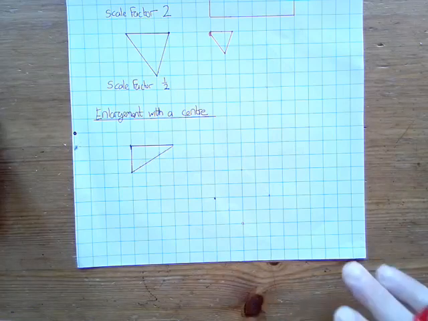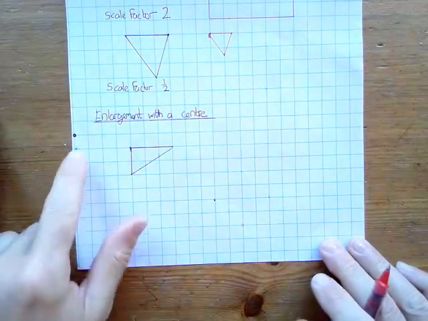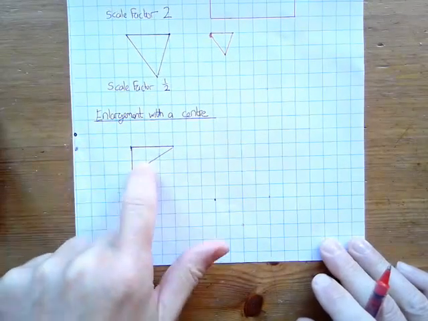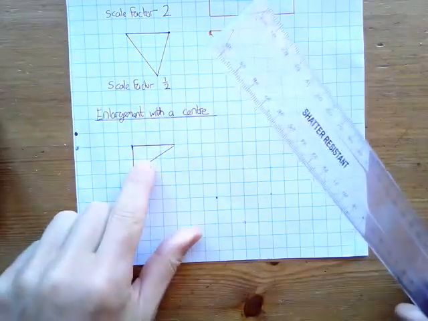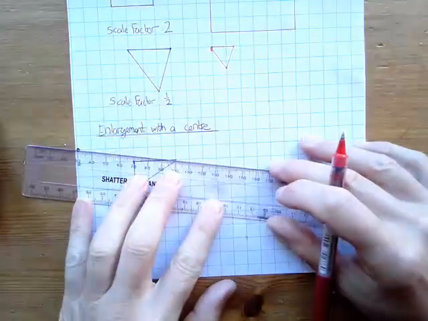Well, that's a bit like what's happening here. Imagine if this dot represents where the projector is, and it's projected the image of this triangle here. You could almost imagine beams of light coming out from, I'm going to draw them on.